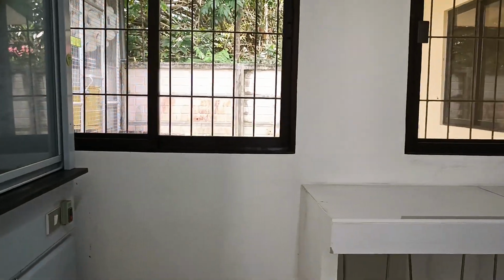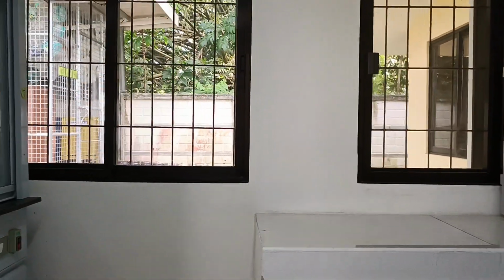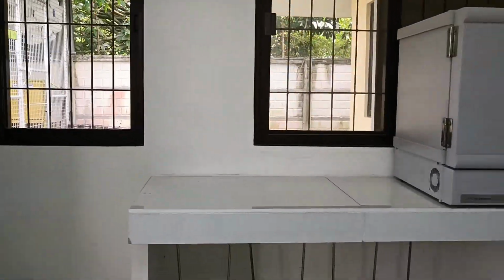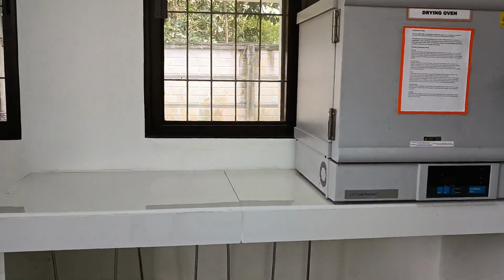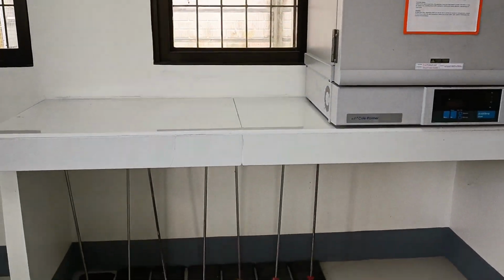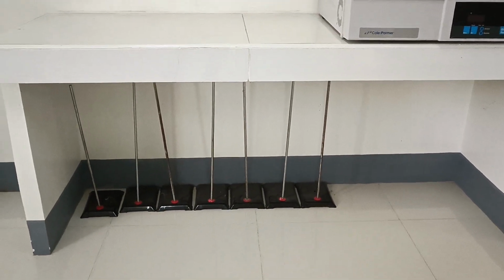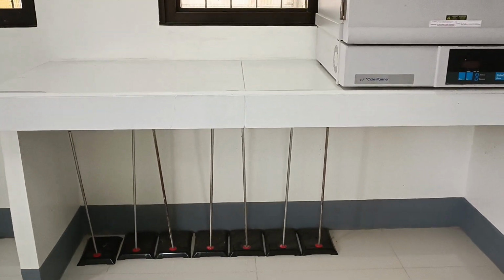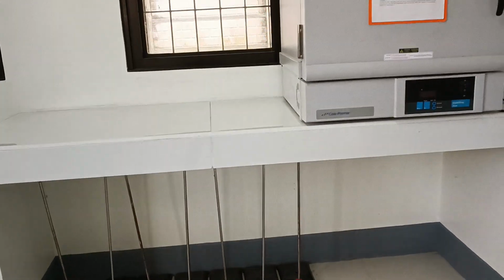A tiled counter close to the fume hood serves to hold the drying oven. And down below is our storage for iron stands.